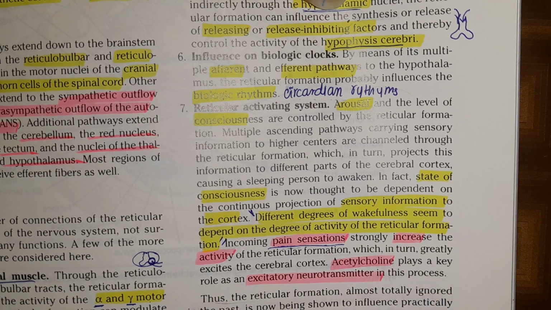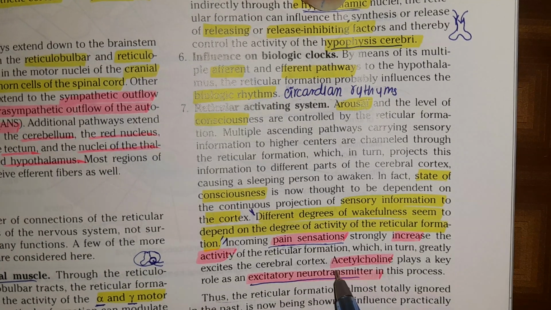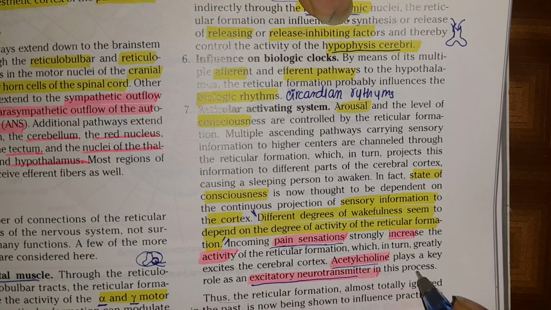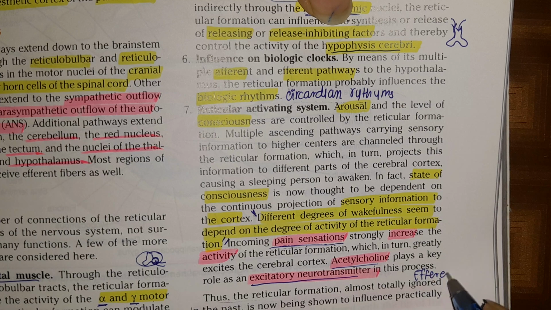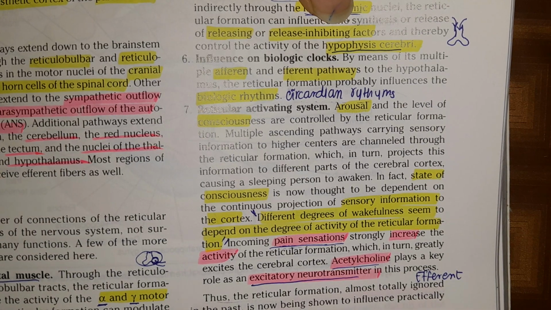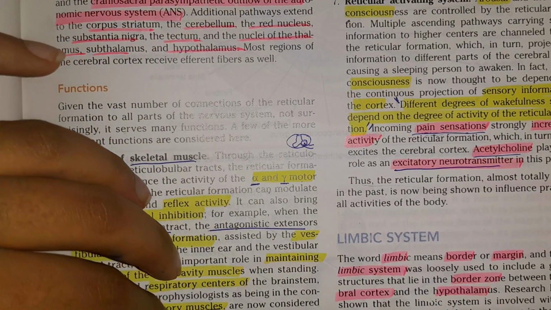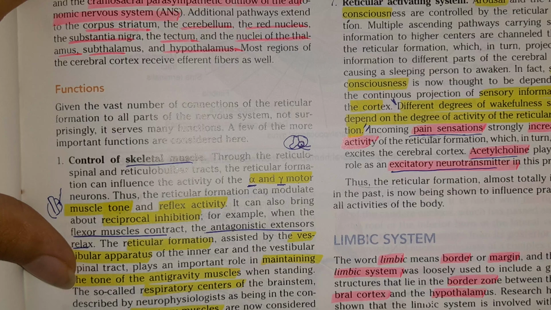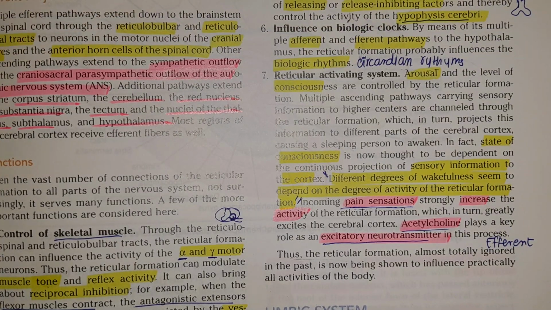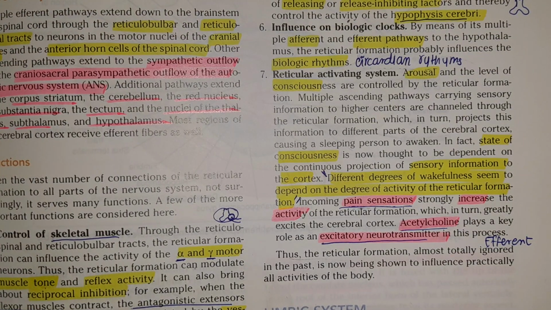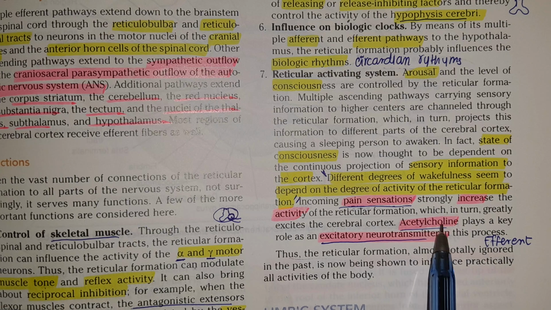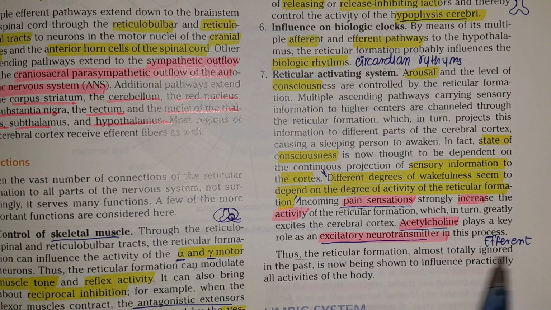Acetylcholine is an excitatory neurotransmitter. The efferent fibers which are going out of your reticular formation all release acetylcholine, and that is why your skeletal muscles, your facial expression, your somatic and visceral sensations are controlled, because all these functions are motor functions, and motor functions are always regulated by acetylcholine. That is why its efferent fibers have acetylcholine and they have their motor activities.